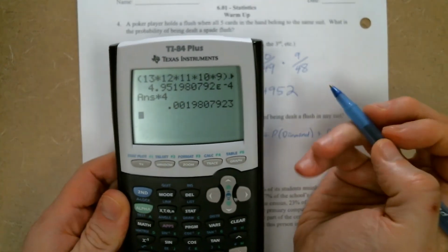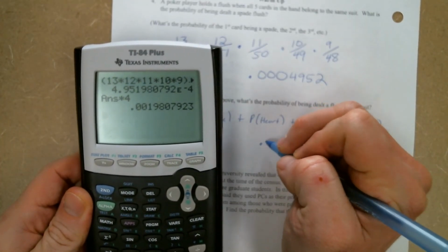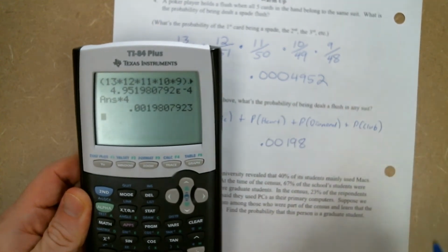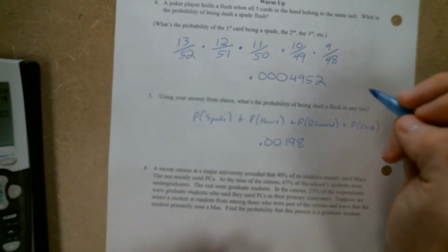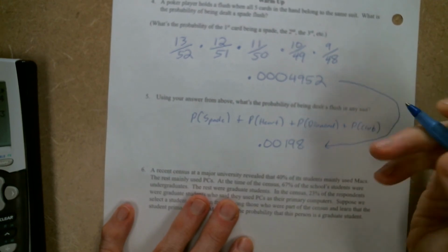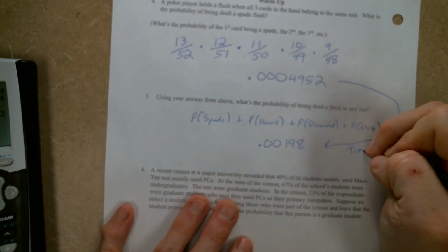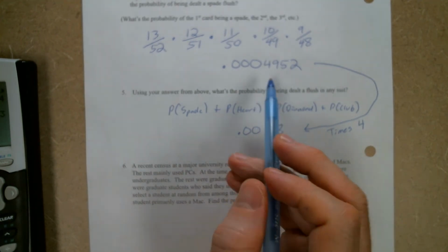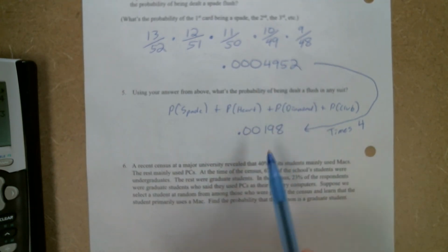All right, and that's going to give us 0.00198. All right, which is basically just this number times 4 because there are 4 different suits in the deck. So this is specifically getting a spade flush. This is getting a flush of any suit. So still pretty hard, but a little more likely.